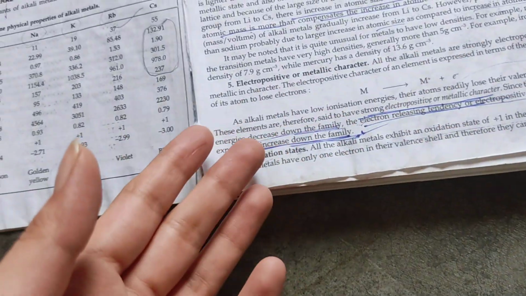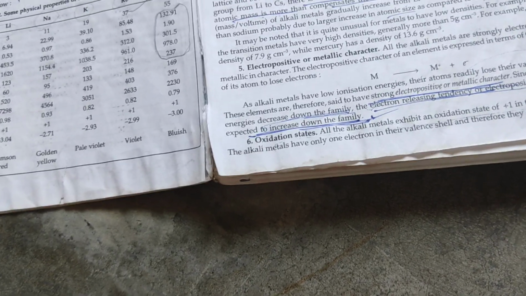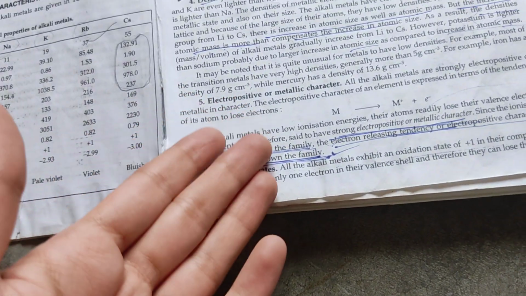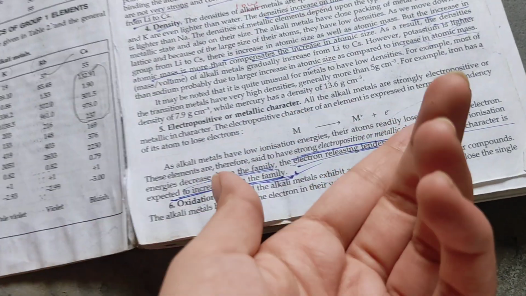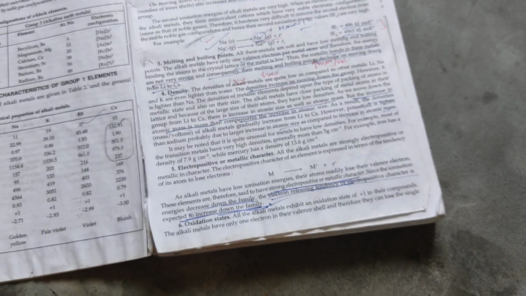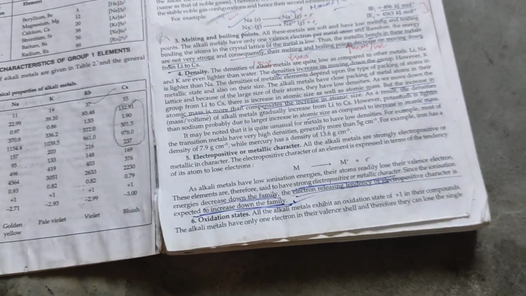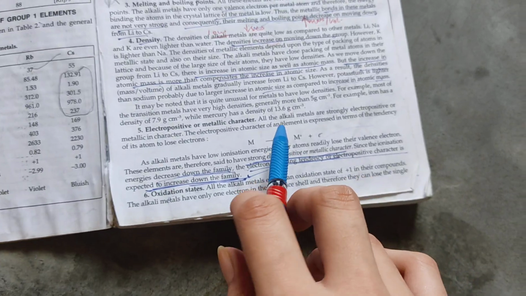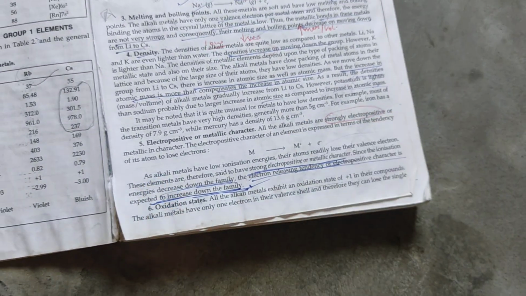Electropositive character means their ability to lose an electron, and that is the property of a metal. So this is also called a metallic property, and the electropositive character is very high. Why? Because they have a tendency to lose an electron, and they easily lose an electron. Now all the alkali metals are strongly electropositive.